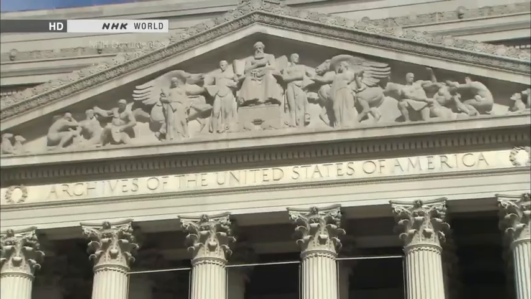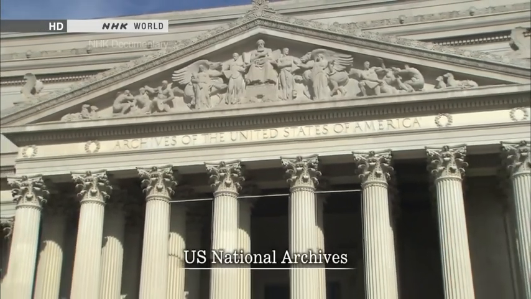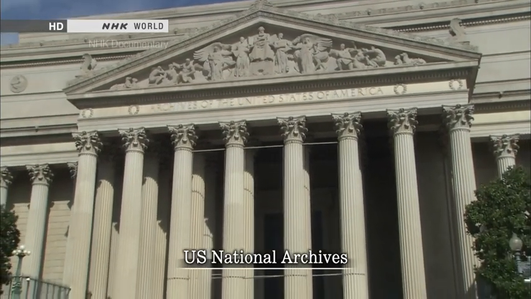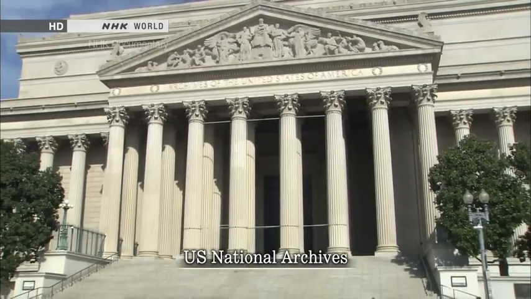When the United States dropped the atomic bomb, did they know how destructive the force of its Mach stem would be? The U.S. National Archives keep classified documents from that period.